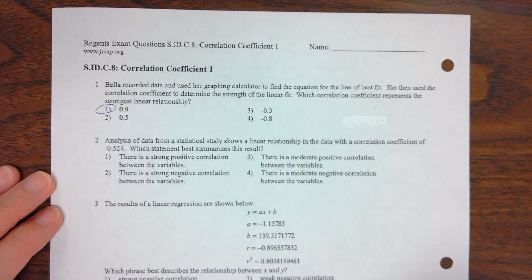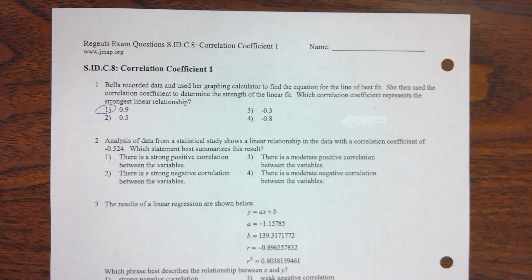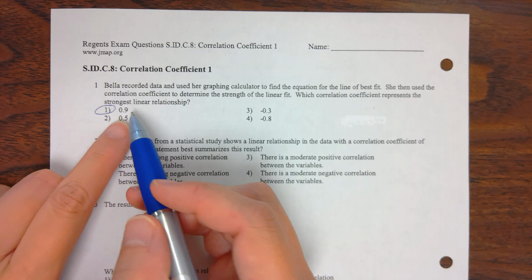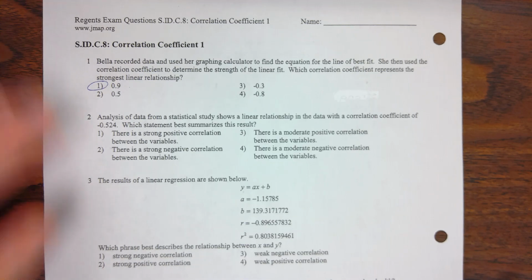0.9, that's it. Right. What's the maximum? 1. What's the minimum? Negative 1. Yes, that was a tricky question. So you can still have a strong negative correlation, remember. So there it is. That's as simple as that.